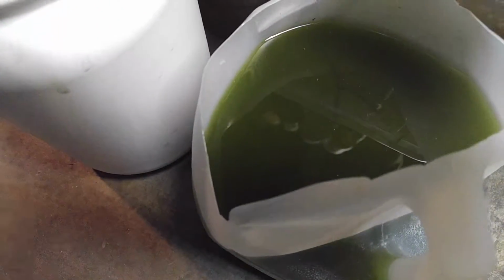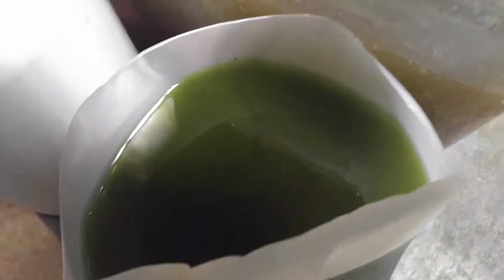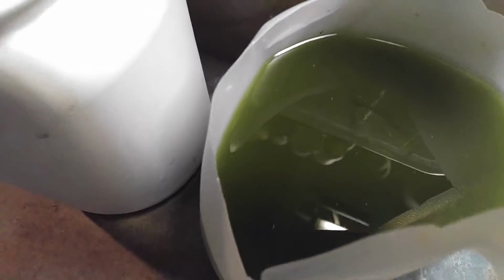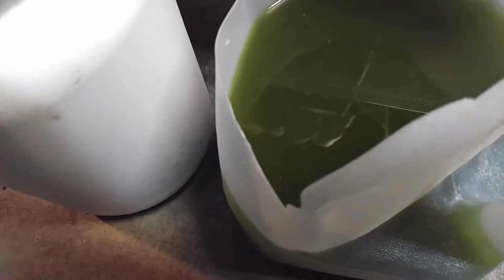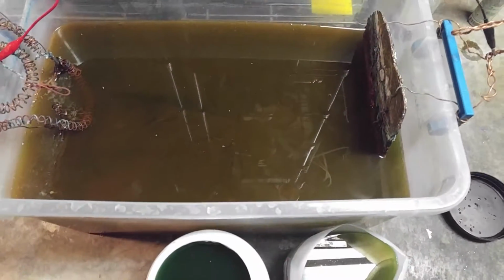Again, just one more time, right in there, you can see the lines. And that's it.